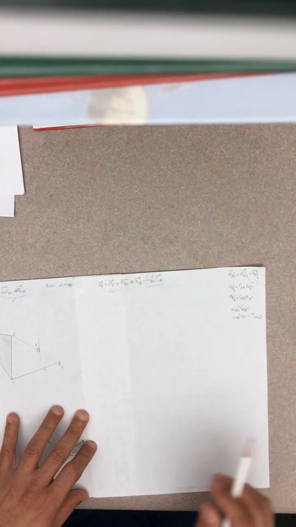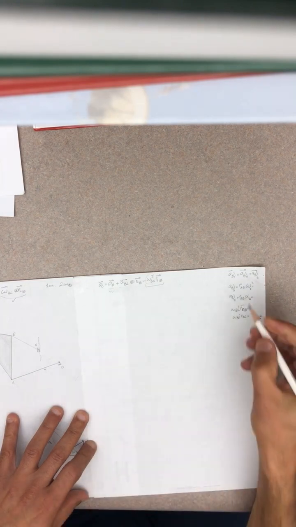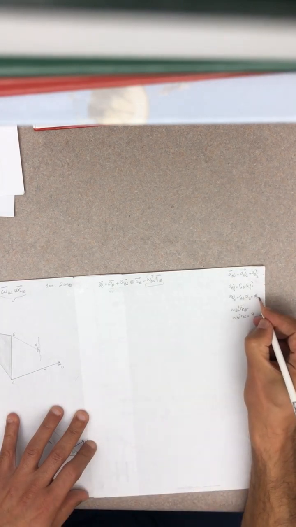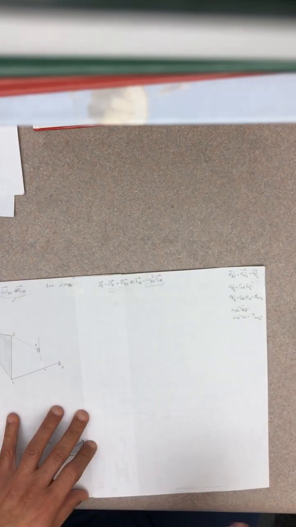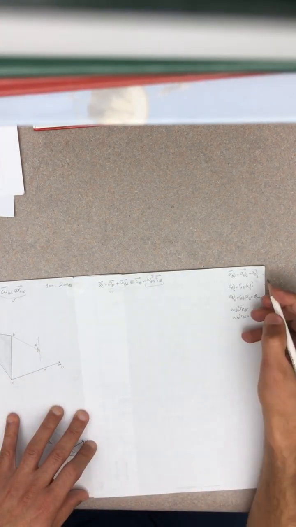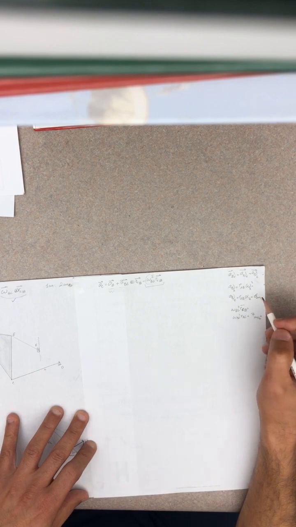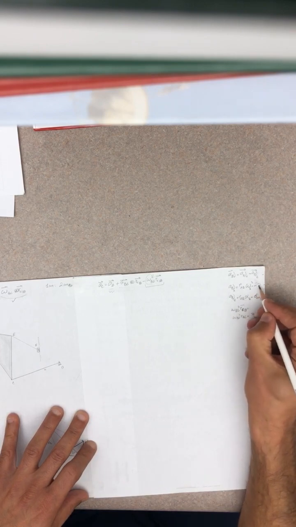RAB is 4. 1.5 times 4 is 6. And omega 2 is 2.5 squared times 4. It's going to be 25 centimeter per second square.